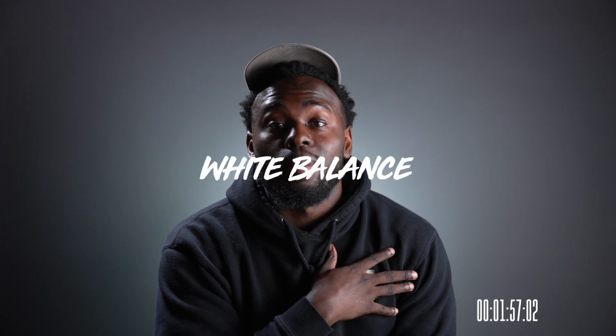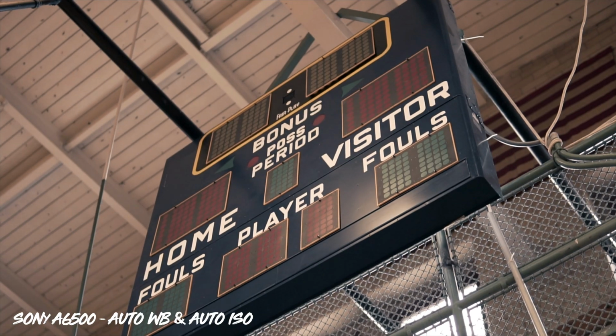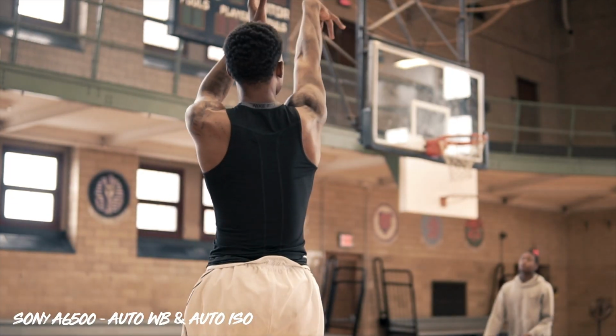Today's episode, we're talking about white balance. White balance is so essential to filmmaking. It's probably the reason why your videos are looking terrible right now. You've got your camera set on auto white balance and the color temperature is just going up and down depending on where you're pointing the camera and what lights you're shooting at, and your color grading is looking terrible because it keeps changing all throughout the frame.